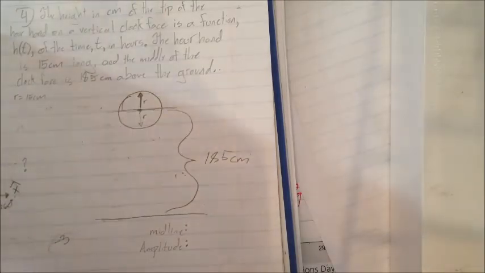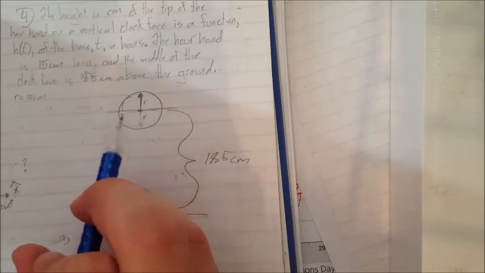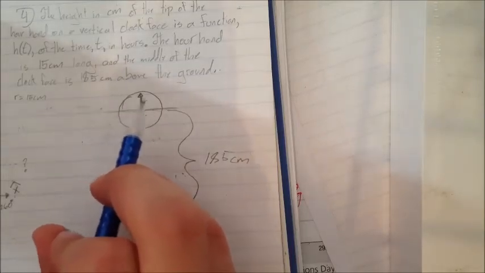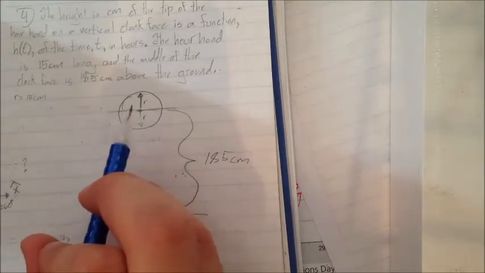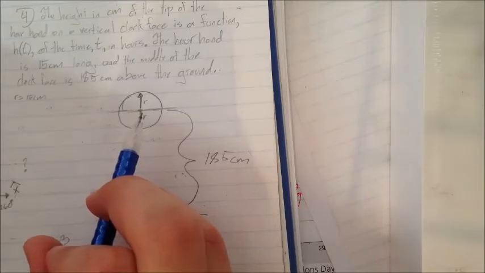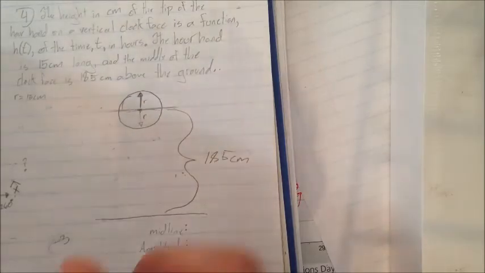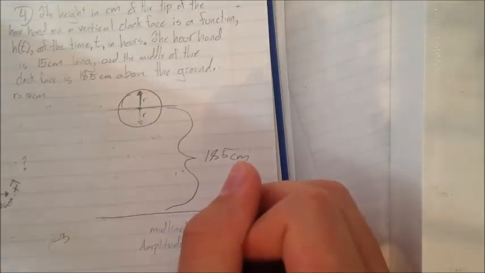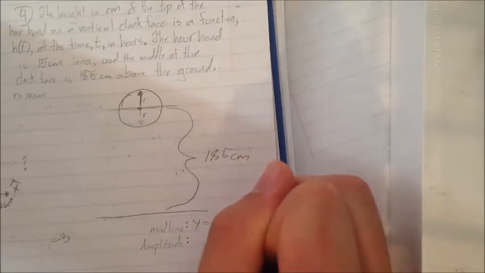This is easy because right off the bat, looking at this, we see that the clock is rotating like this, the hour hand rotates like this, and it always rotates around this midpoint here, which is on the line of y equals 185 centimeters. So off the bat, we have our midline. Our midline is y equals 185 centimeters.